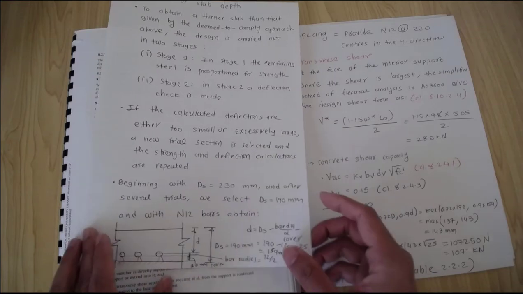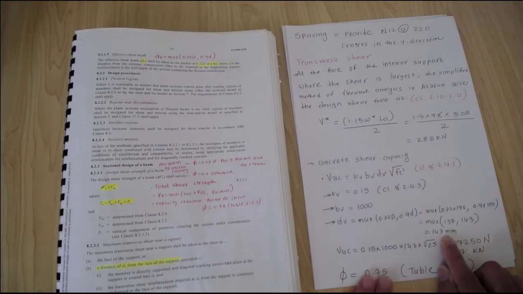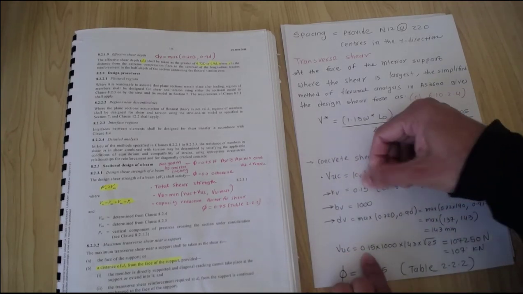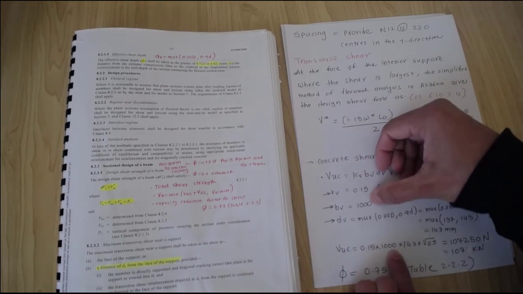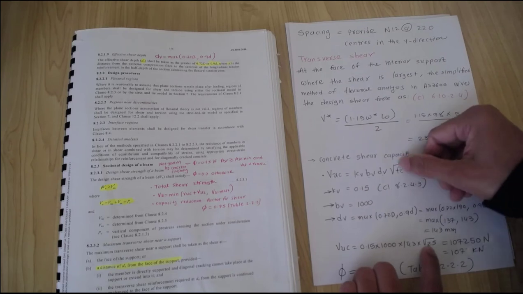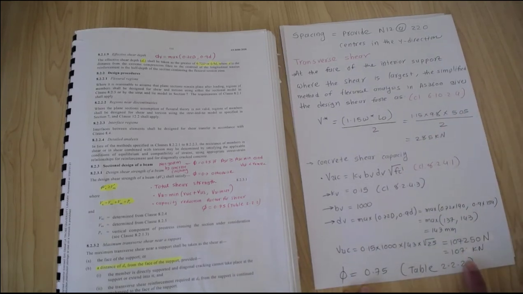Substituting, we get 143 millimeters as dV. So VUC: kV is 0.15, 1000 is the width, dV is 143, and square root of 25 is the concrete compressive strength given in the question. That gives 107 kilonewtons.